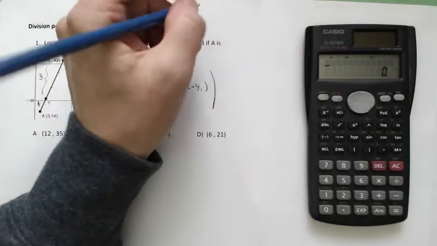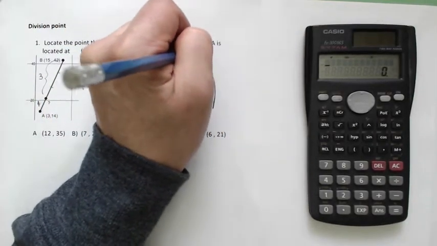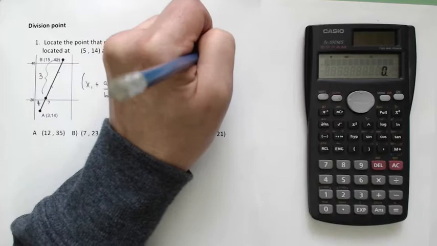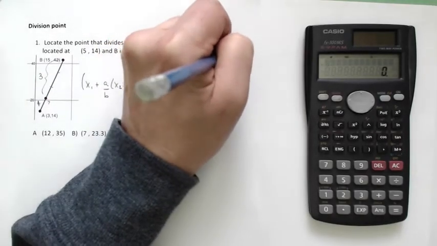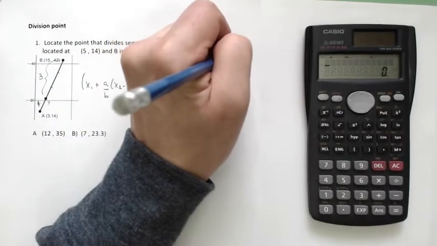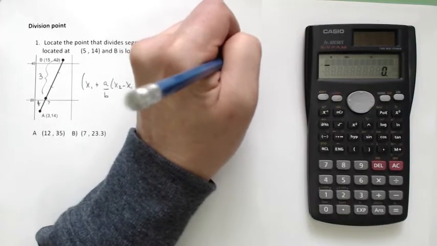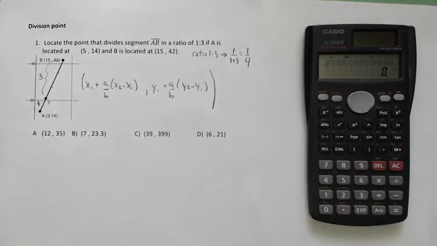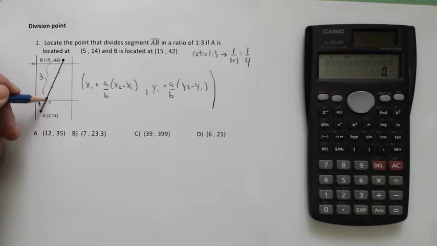So since the ratio is 1 to 3, that changes into the fraction 1 over 1 plus 3, which is 1/4. And you can see it, right? It's 1/4 of the way. If there's 4 parts altogether and I've traveled one of them with 3 to go, I've gone 1/4.